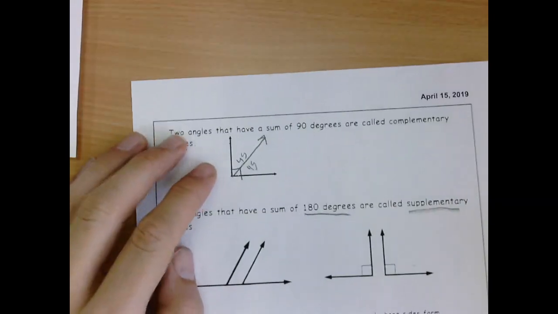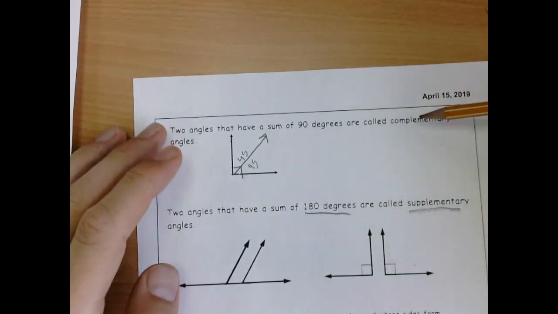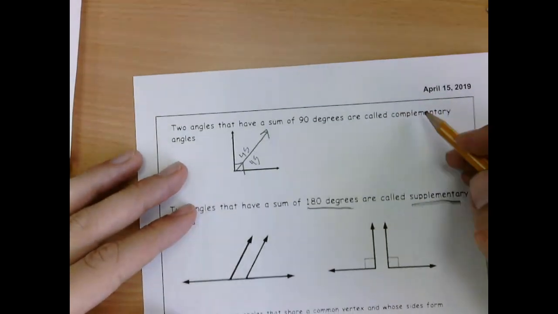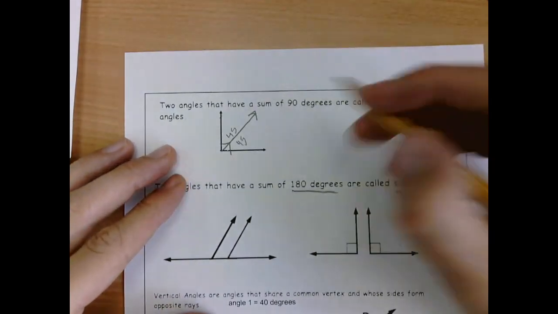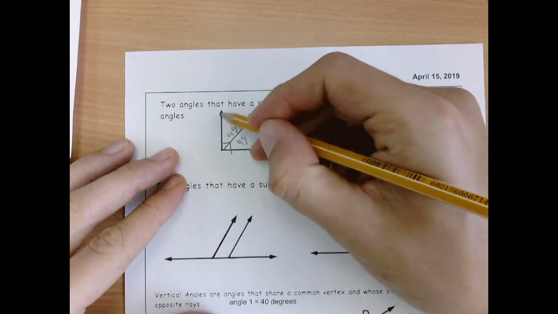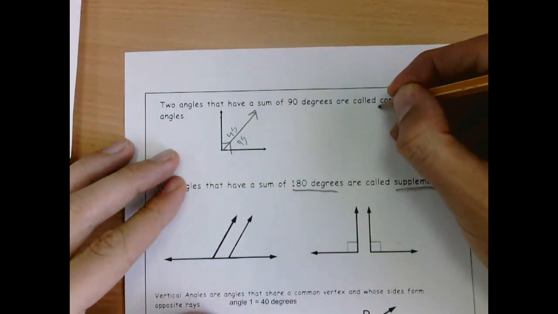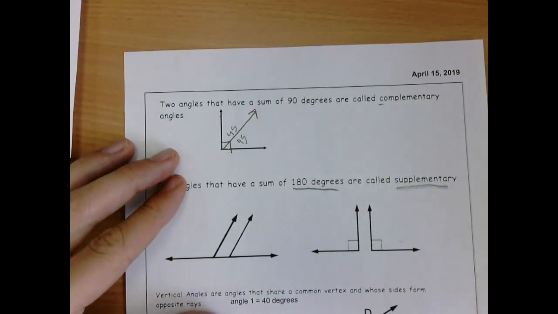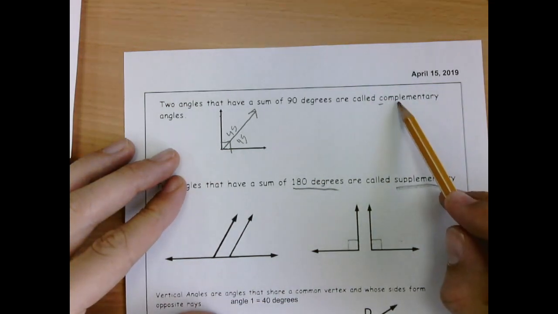So to wrap things up today, I do want to do a couple more examples. Before we do that, I just want to talk to you about how to tell the difference between complementary and supplementary angles. When I look at complementary angles, I notice that they form sort of a corner. Complementary starts with C. Think corner, think C. Also, notice how there's one P in complementary.